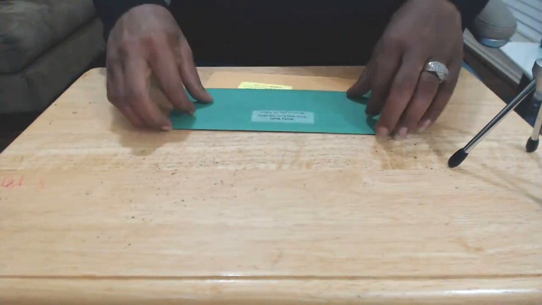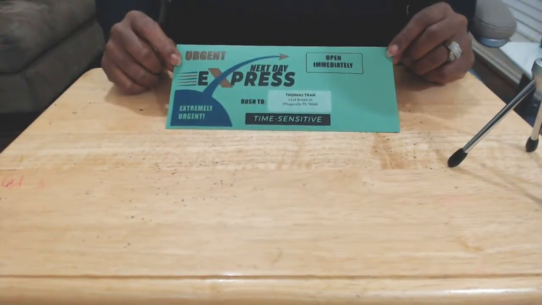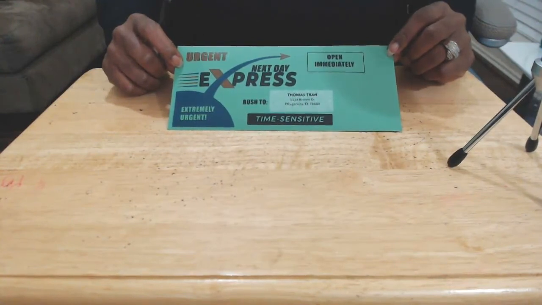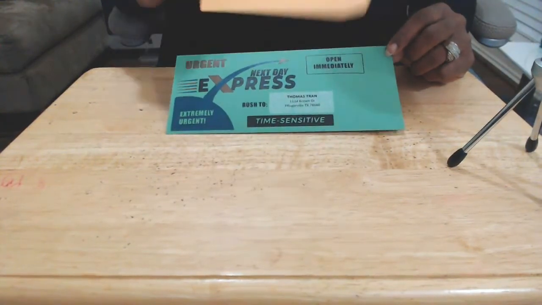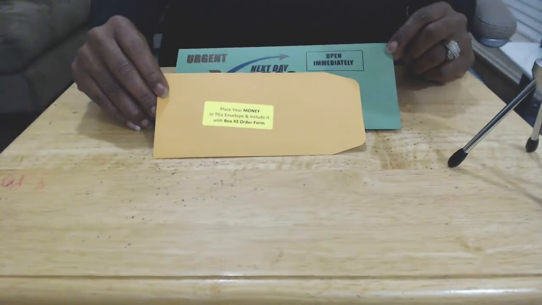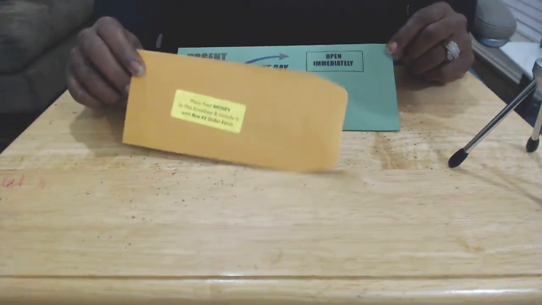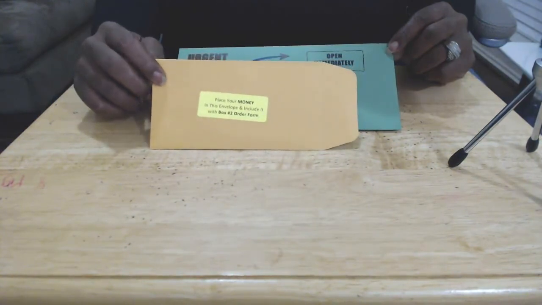But that's pretty much it. That's all that you have to do to get started with this opportunity as soon as possible. If you're interested and you want to get started with this opportunity, all you have to do is follow the instructions on the how to get started video. If you received one of these envelopes inside of your mailer that you opened from home, please make sure you follow the instructions that's on this envelope.